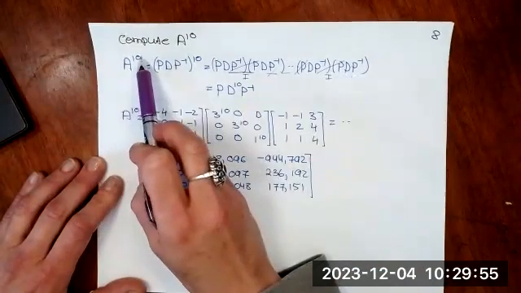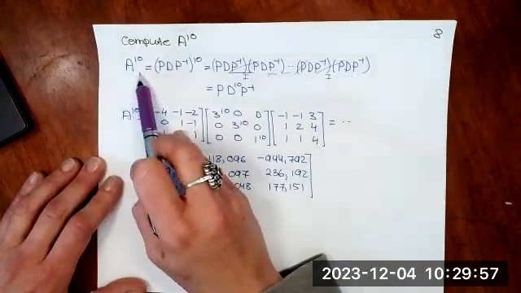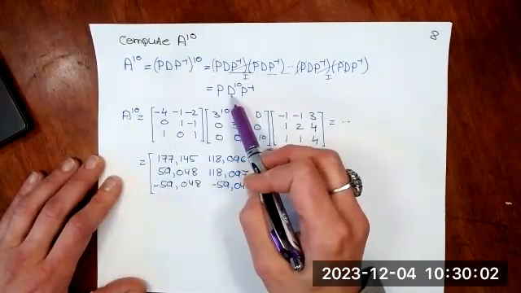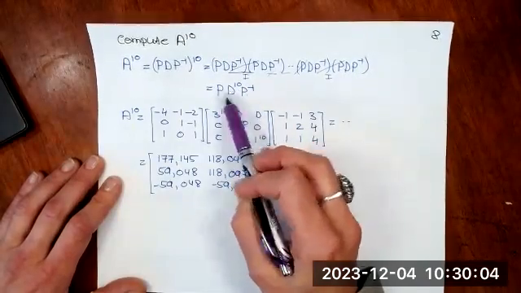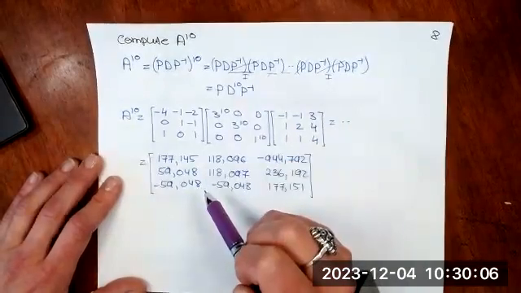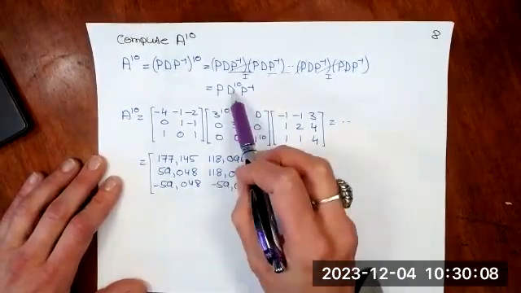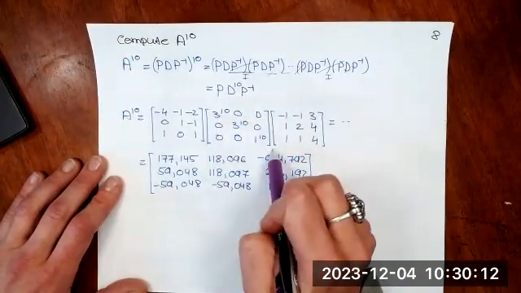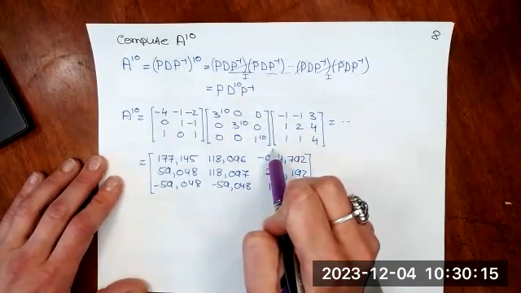So basically, bringing A to the power 10 is the same as bringing my diagonal matrix for A to the power 10, and then I just have to multiply by P on the left and P inverse on the right. But bringing a diagonal matrix to the power 10 is a lot easier. You're just bringing everything on the diagonal to the power 10.